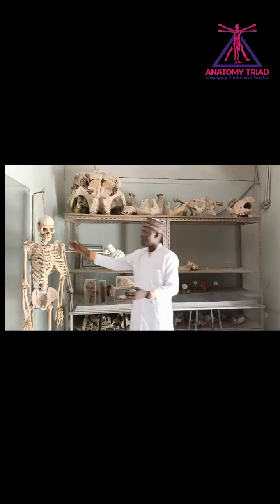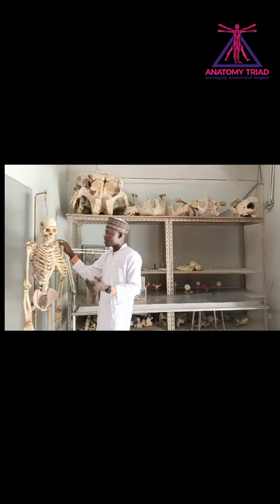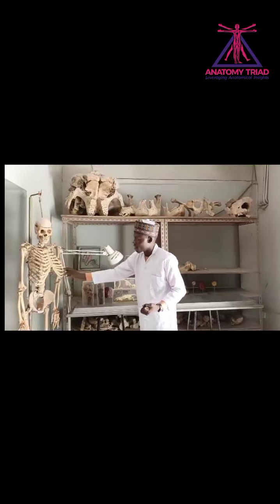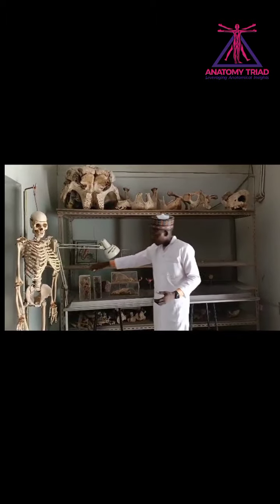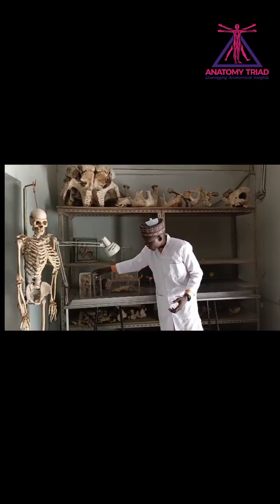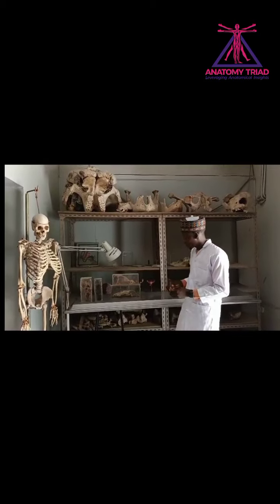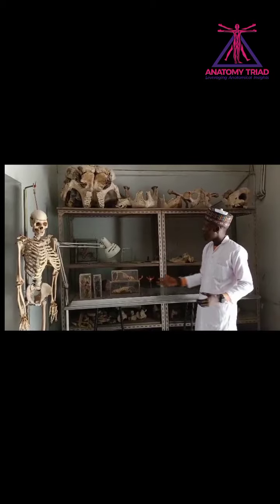As you can see, this is a skeleton that has been articulated by staff and students in this department. Also, these are some tissues that are being kept or preserved in a perspex box. These are some plastinated reptiles we have in the lab.